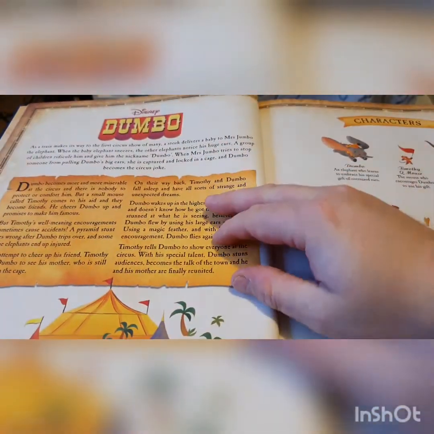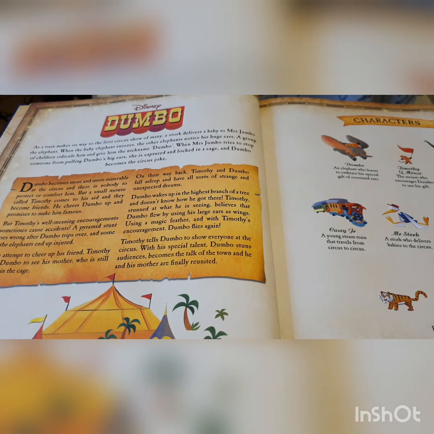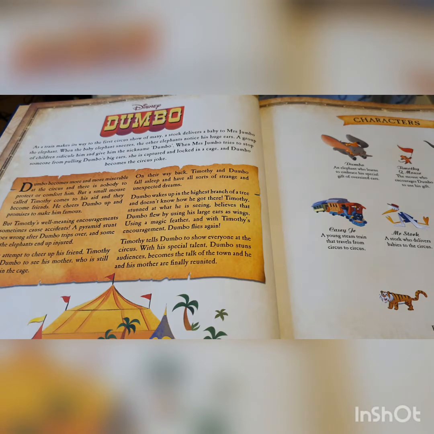So the next film is Dumbo. So as a train makes its way to the first circus show of many, a stork delivers a baby to Mrs. Jumbo the elephant. When the baby elephant sneezes, the other elephants notice his huge ears. A group of children ridicule him and give him the nickname Dumbo. When Mrs. Jumbo tries to stop someone from pulling Dumbo's big ears, she is captured and locked in a cage, and Dumbo becomes the circus joke.